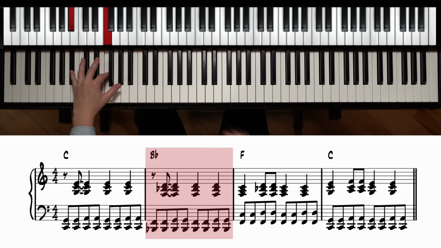So we go to B flat, so B flat is going to be B flat and F, going to B flat and G. 1, 5, going to 1, 6. Same thing.